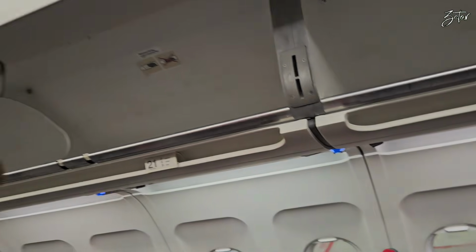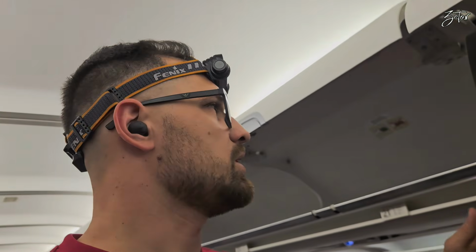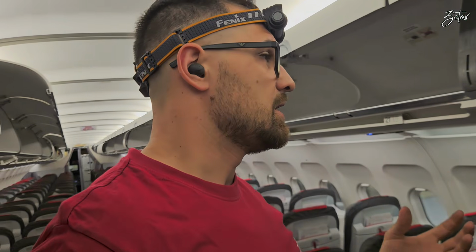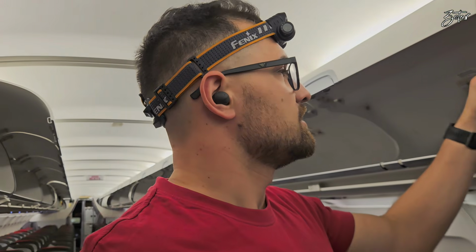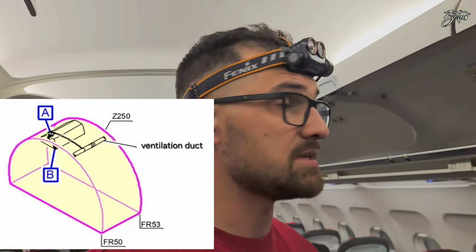With the sensor so high above the cabin, we have a problem with accuracy, of course, because if there is no airflow, you have no idea what the temperature is down here. So how to solve that? On Airbus and in most airplanes, this duct and the sensor itself are connected to the galley and toilet ventilation system.